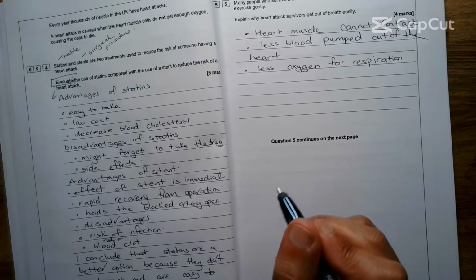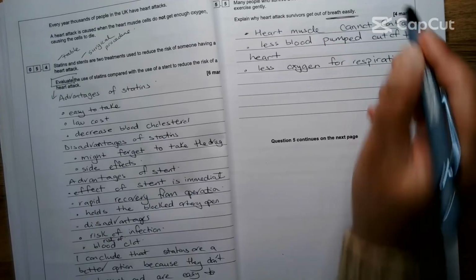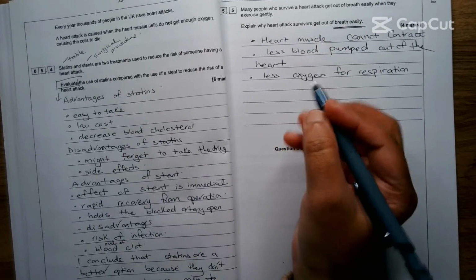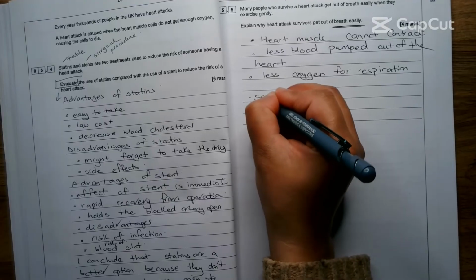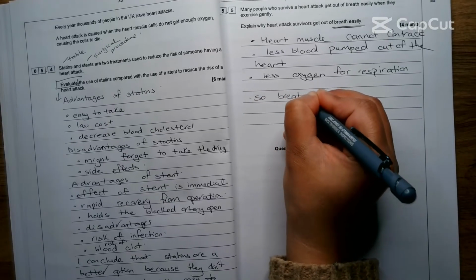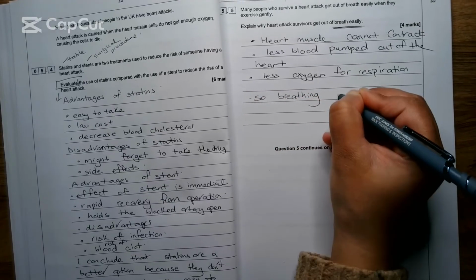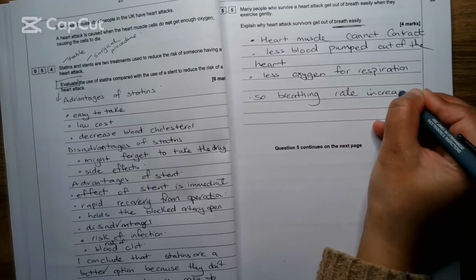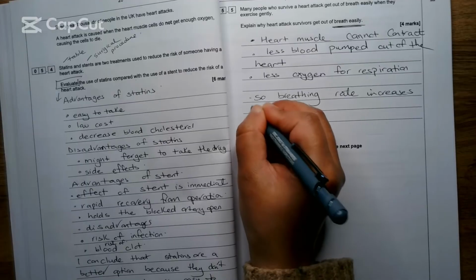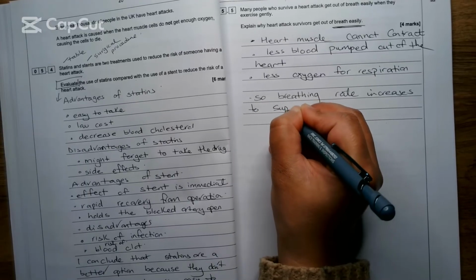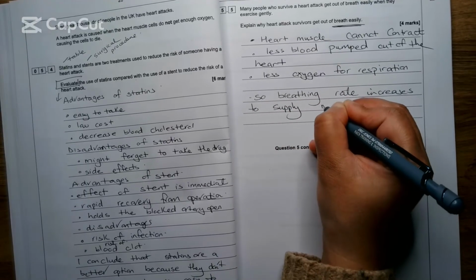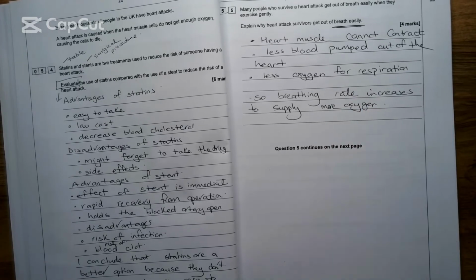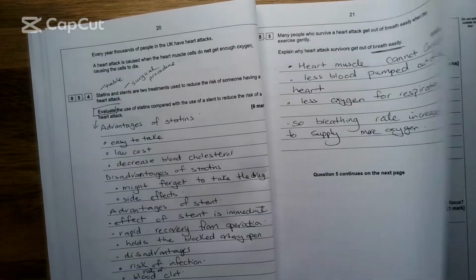And the question does talk about, so take it back to breathing. So breathing rate increases to supply more oxygen. Done.